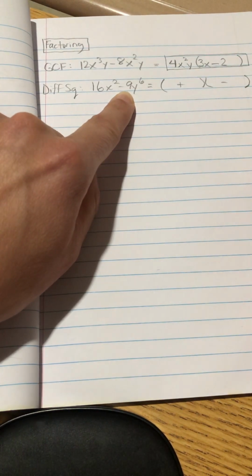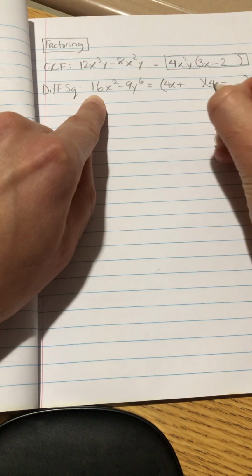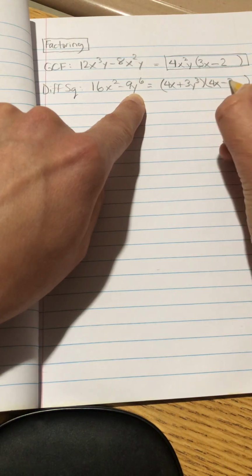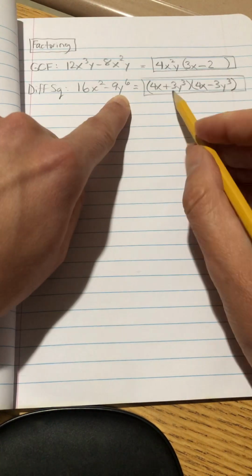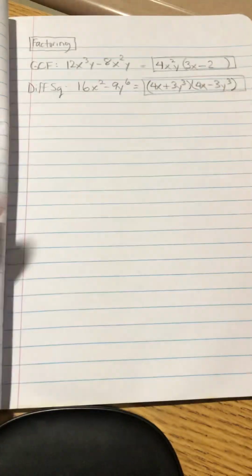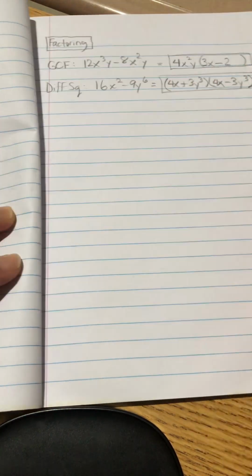Doesn't matter which order. Like I said, this is 4x times 4x. That goes here and here. This is 3y cubed, 3y cubed. And if I were to refoil that, I will get the original. Do a quick scan to make sure these aren't factorable. There's no GCF here, we're done. So that's how we do a difference of squares. When you have something squared, and it has to be minus something squared.